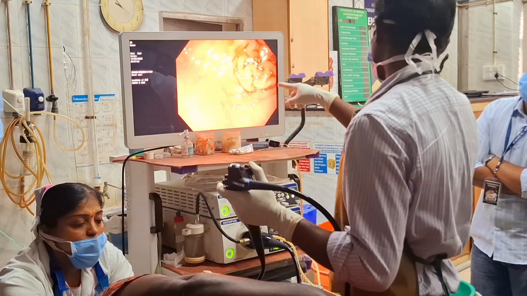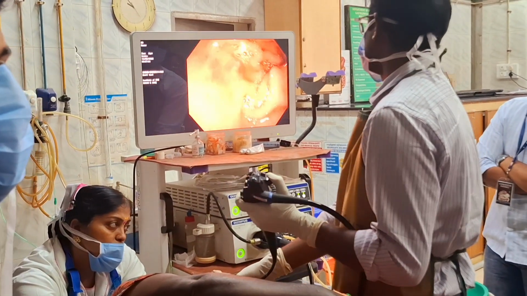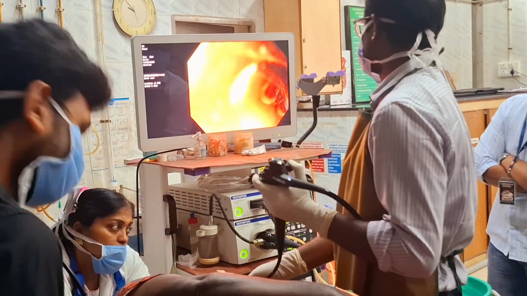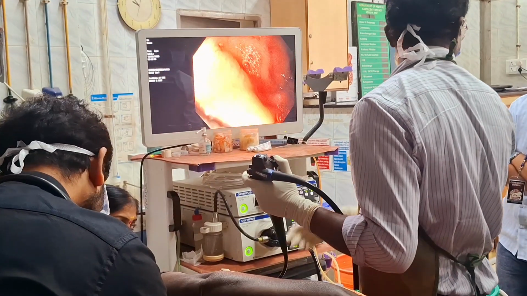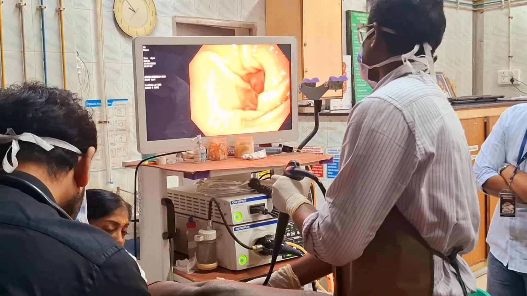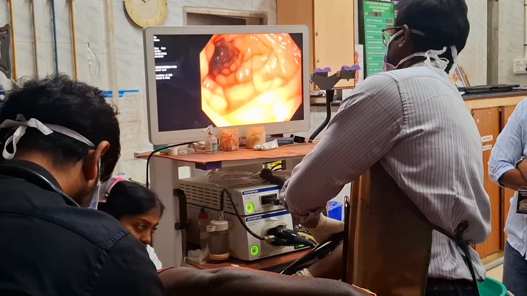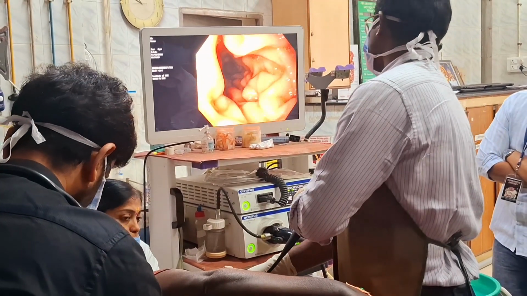So now we have entered the pylorus. D1 will be smooth with the prominent lateral. You can see small. So this is the prominent lateral. D1, D2. This is D2. You can see circular folds and then.